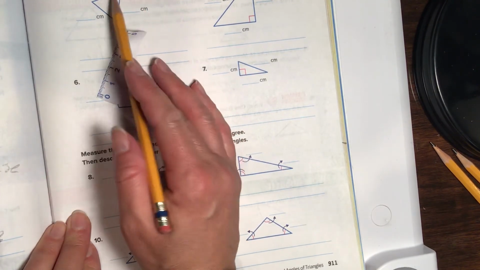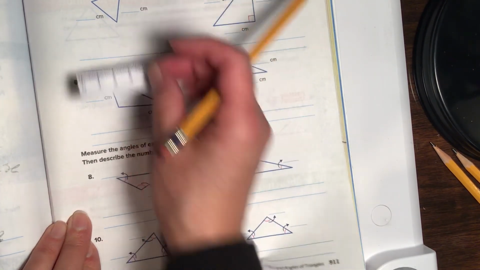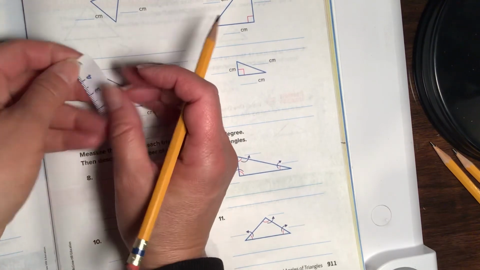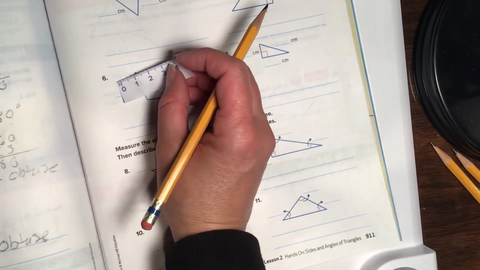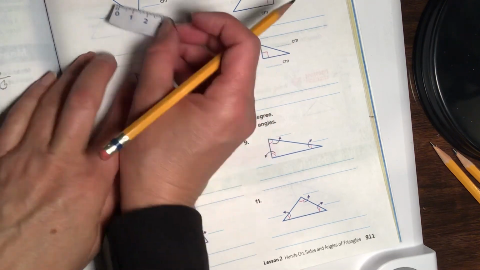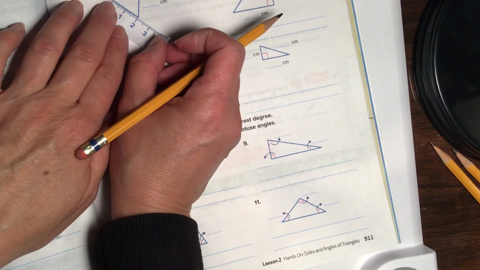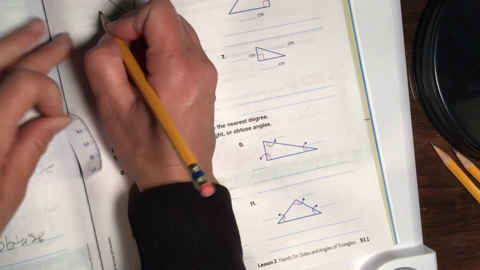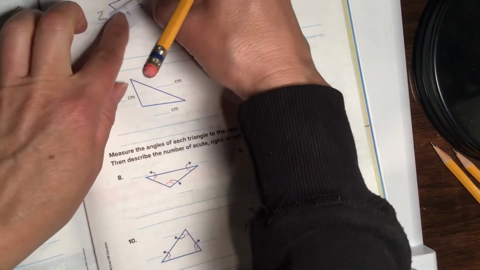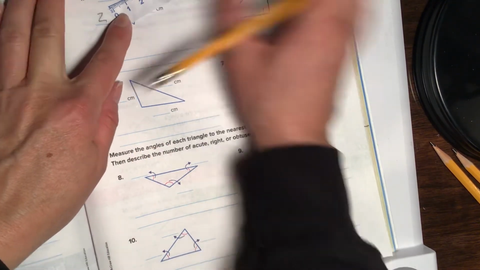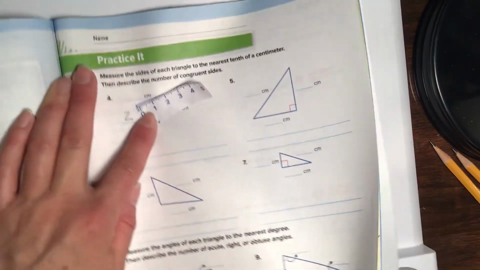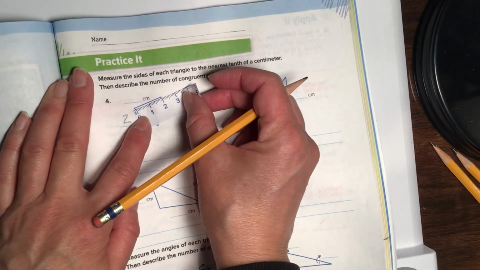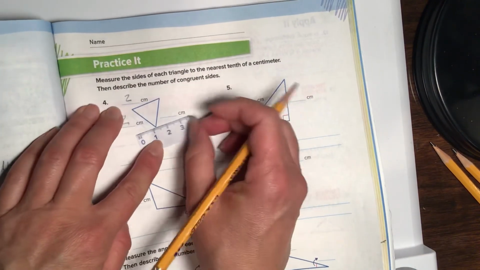Again, they want us to measure the sides. So, two centimeters. Sorry, it helps if I get it down so you guys can see, right? 2 centimeters.